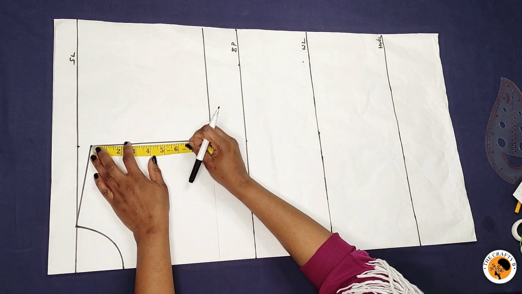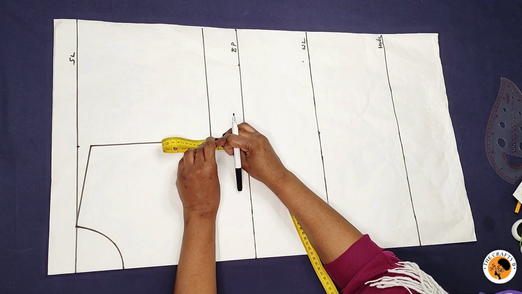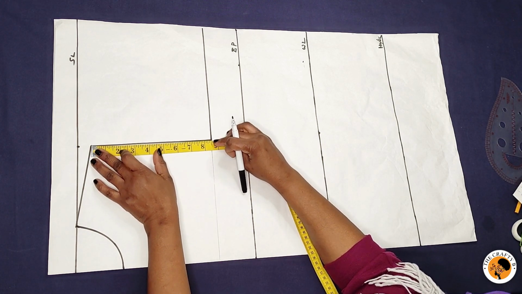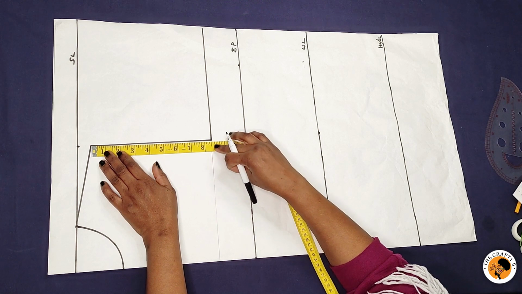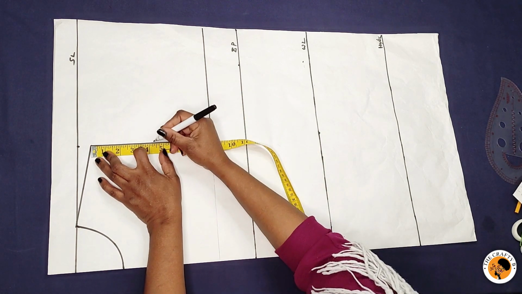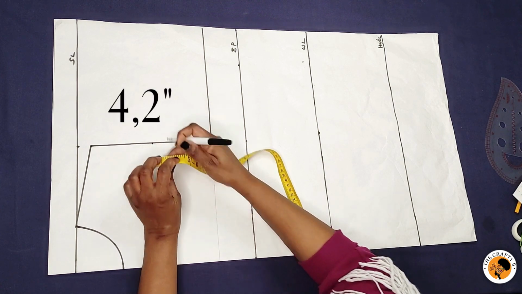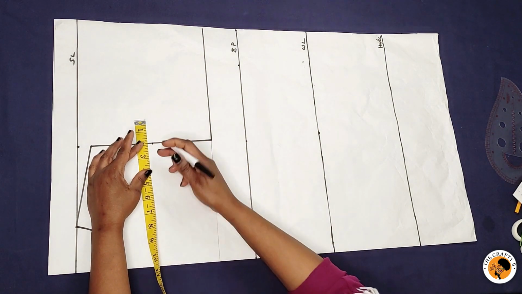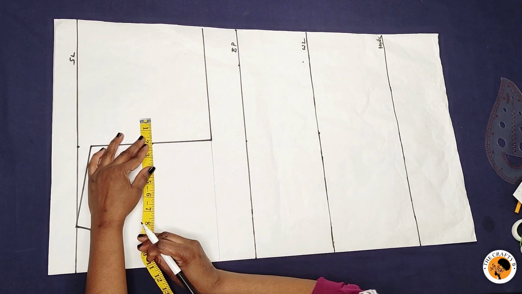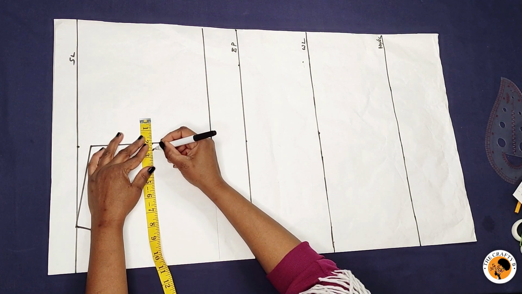You can fold your tape in half like this, or you divide what you have here by 2. So the armhole line is 8.5 inches, divided by 2 is 4.2. So the midpoint is 4.2. And then I'm coming in by half an inch. That's for the front armhole. The front armhole is deeper than the back armhole.